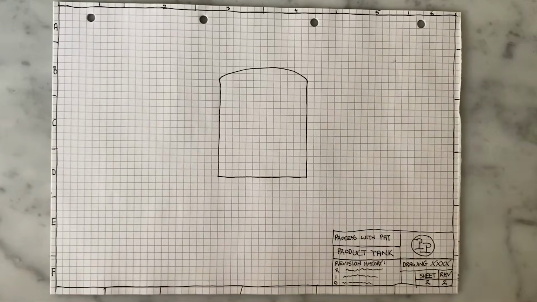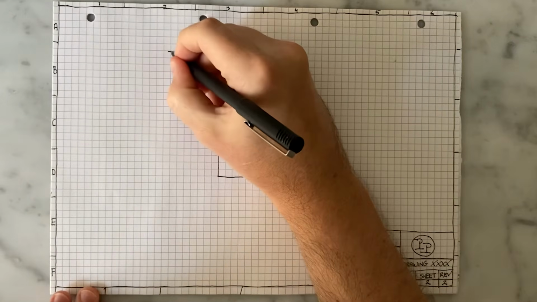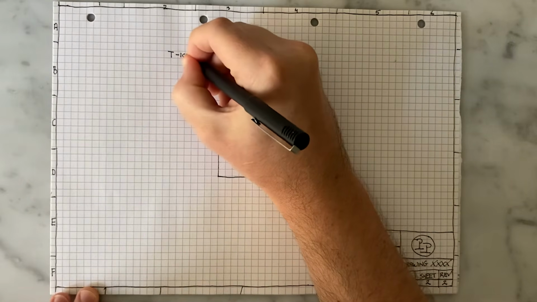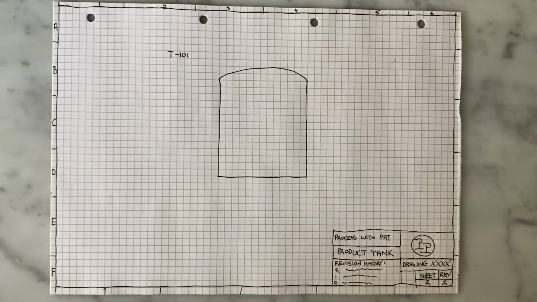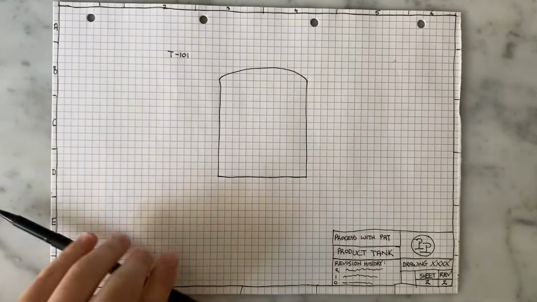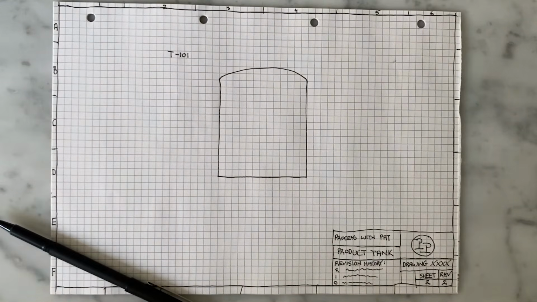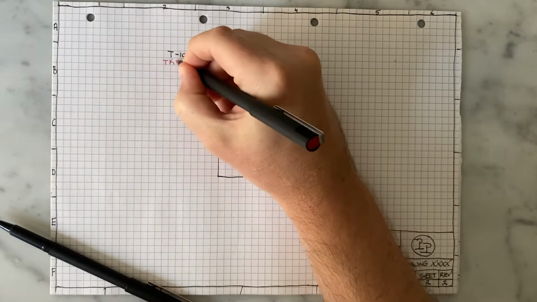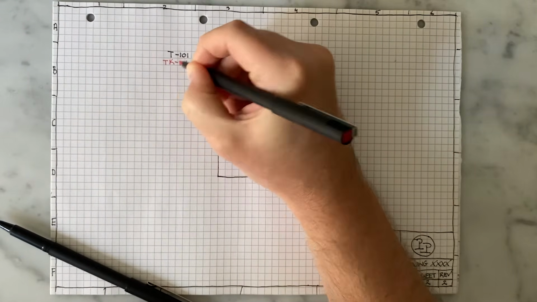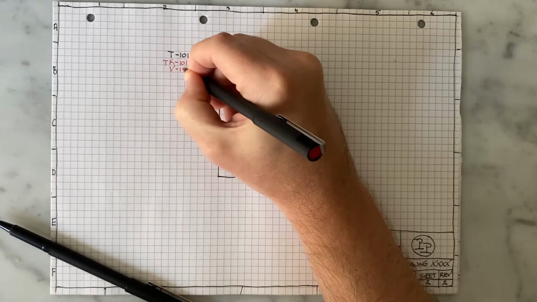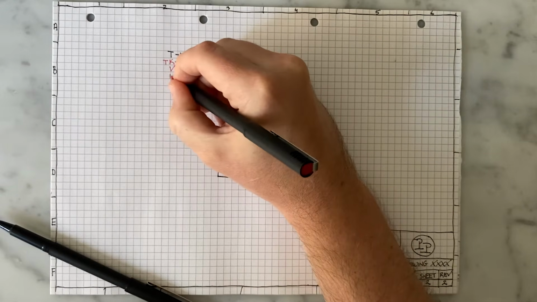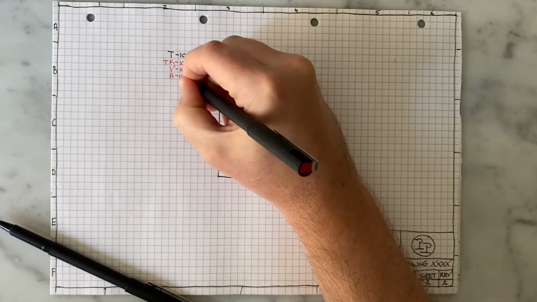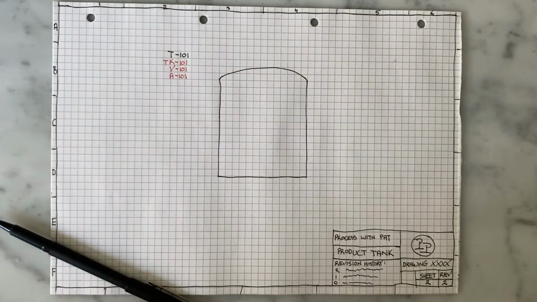All equipment needs a tag number. We're going to call our tank T101, T for tank. But here I'm writing a couple of options in red. Maybe on your site you refer to tanks as TK, or tanks have the equipment number starting with V for vessel. Maybe you use the letter A to designate tanks. That you can only know from the site you're working on.